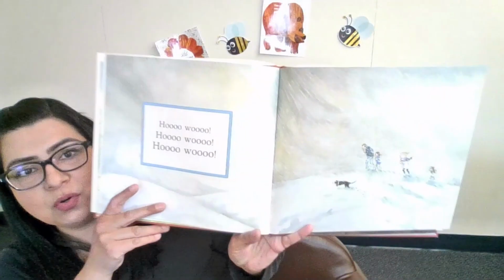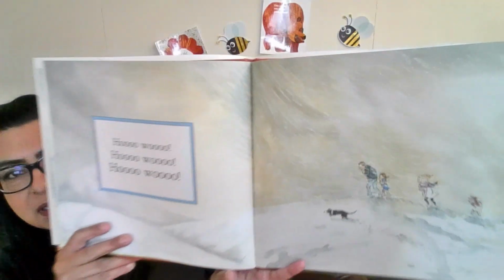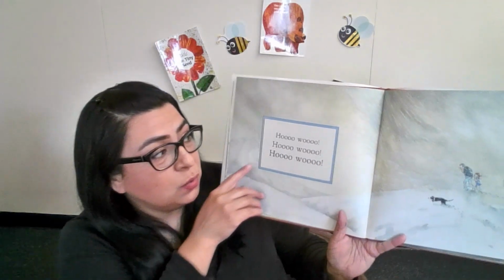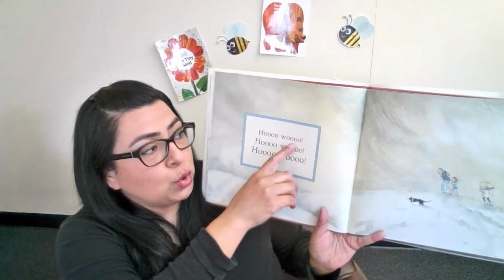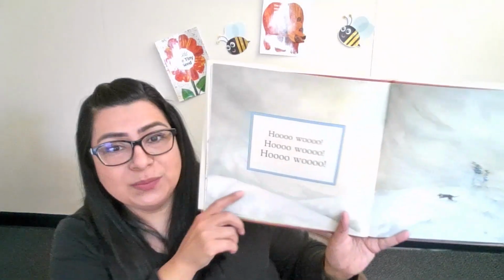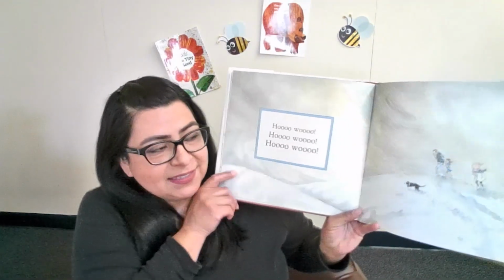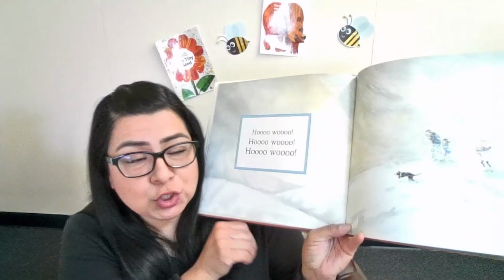Here's the snowstorm, and it's going shh. Well, it says shh. Ooh, it makes a sound here. So you can make the sound effect for your child and pretend it's so cold. Shh, shh. And just give that extra effect that it's so cold.